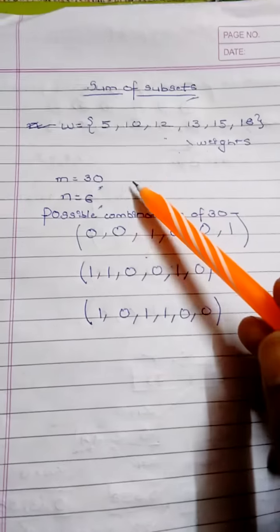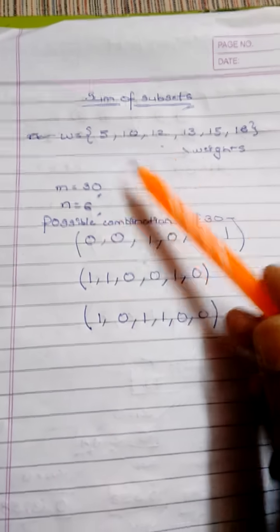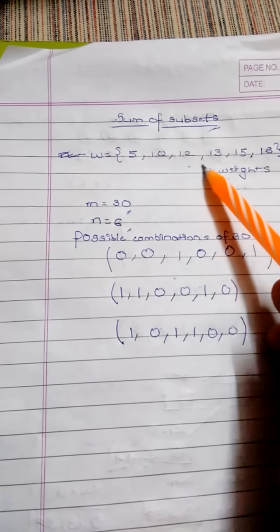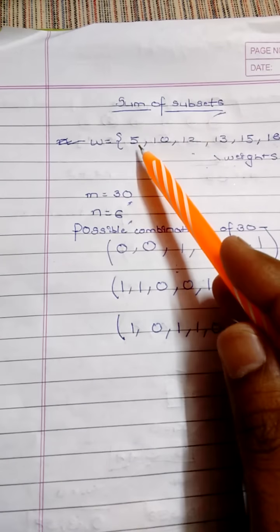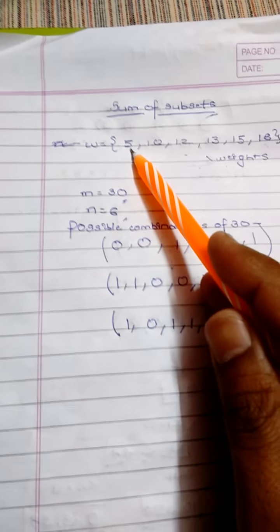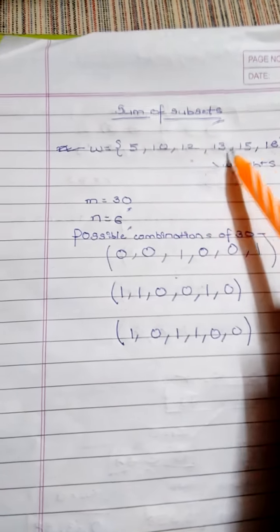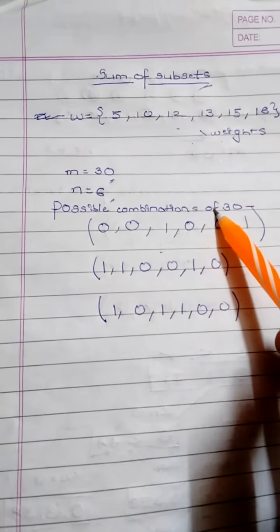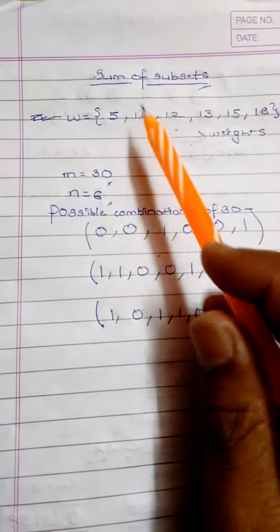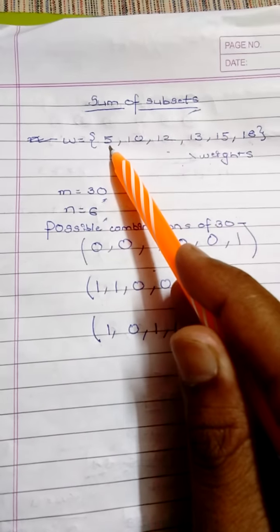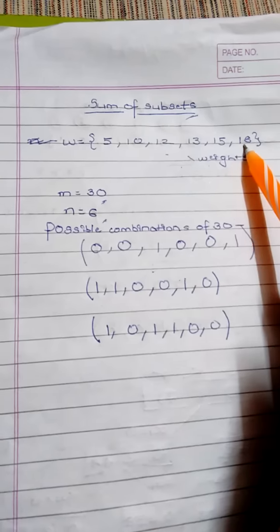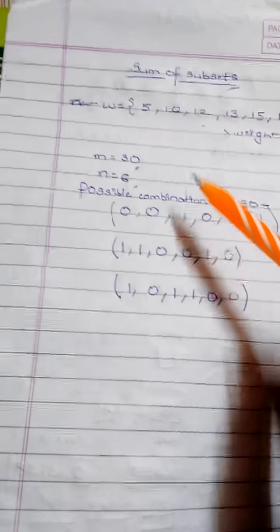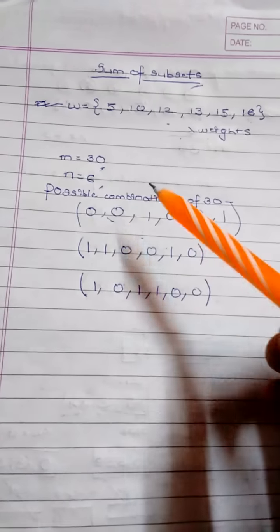I have taken a sum of 30 to solve this question, where n is the total number of weights in the subset. That is, in my subset there are 6 weights: 5, 10, 12, 13, 15 and 18. Now we have to make all the possible combinations from these weights which give me the sum of 30. I have made three possible combinations.